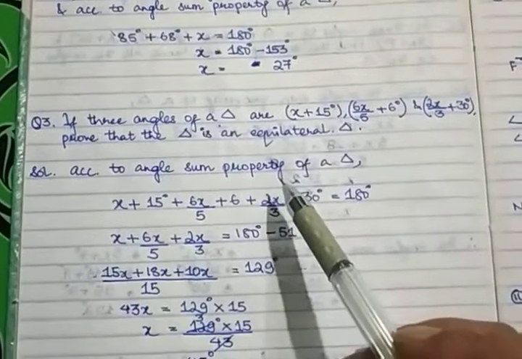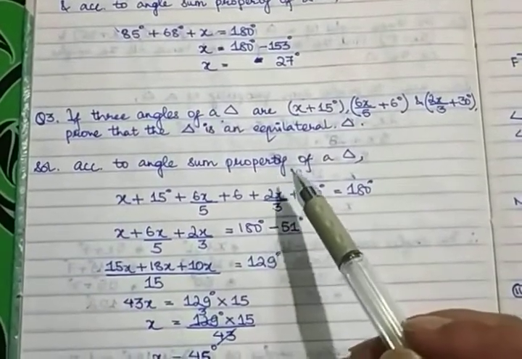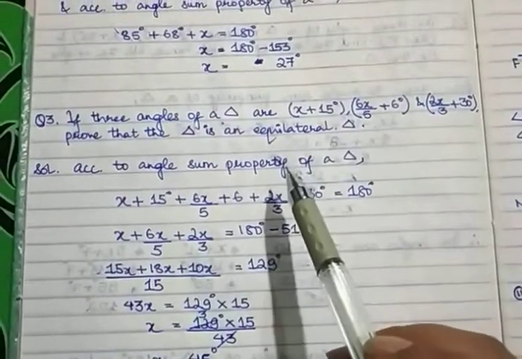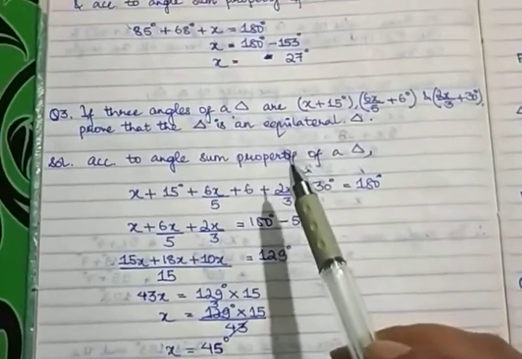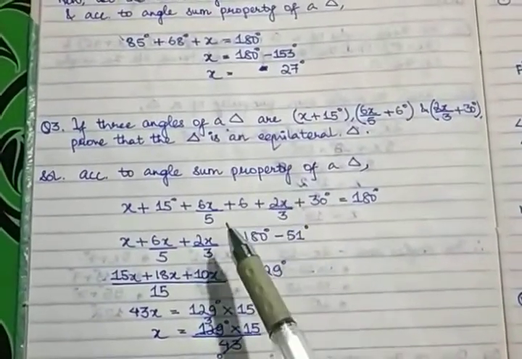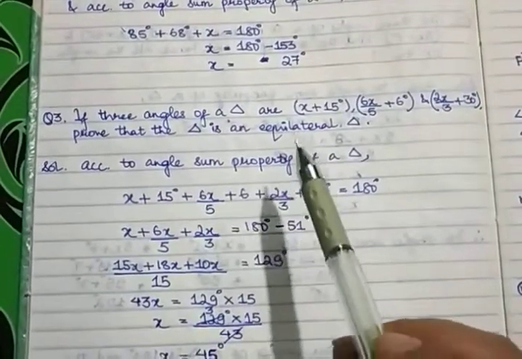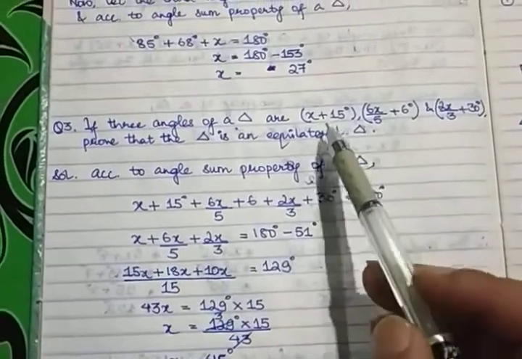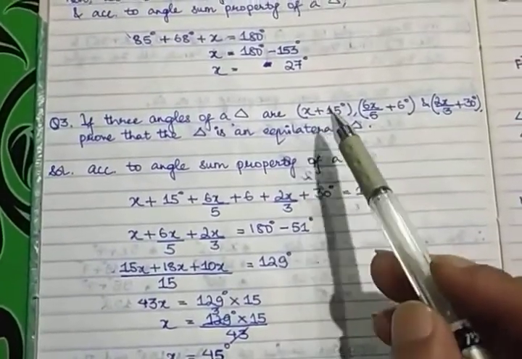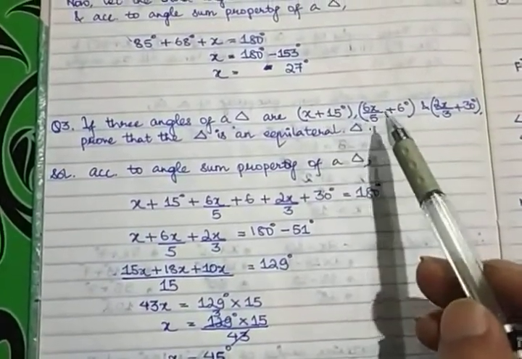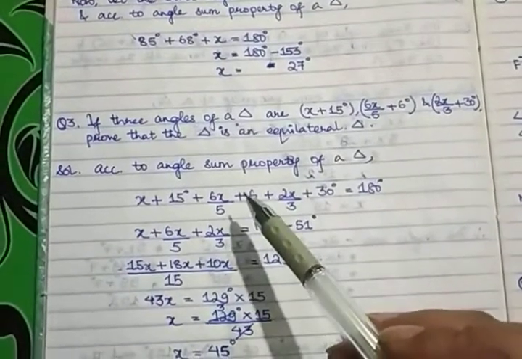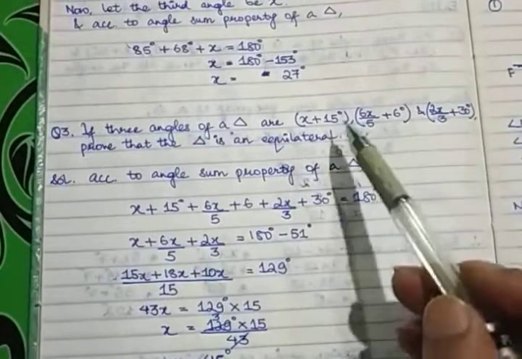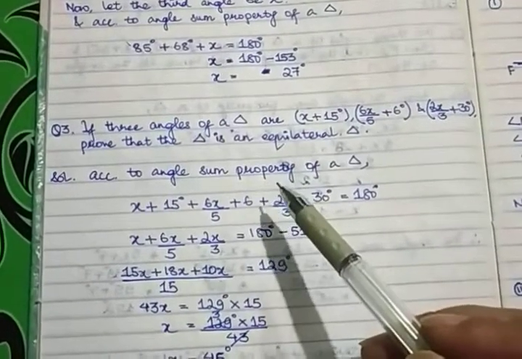See, in the previous video, what have I said? For an equilateral triangle, all the 3 sides are equal, as well as all the 3 angles are equal, isn't it? And we know the measure of the angles as well. That is, all the 3 angles will be equal to 60 degrees. Now all we need to do is find the value of x, substitute the value of x here, and see whether they come to 60 or not, isn't it? If all the 3 angles come to 60, then we can directly tell that it's an equilateral triangle, isn't it?